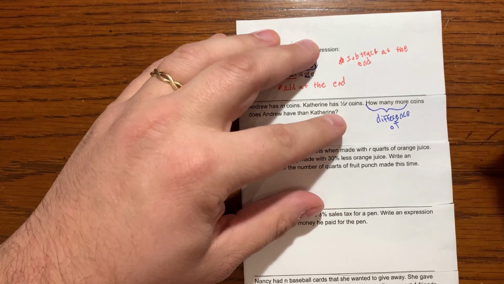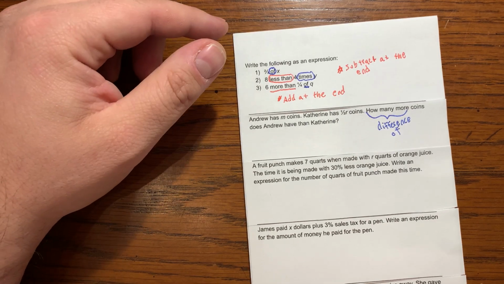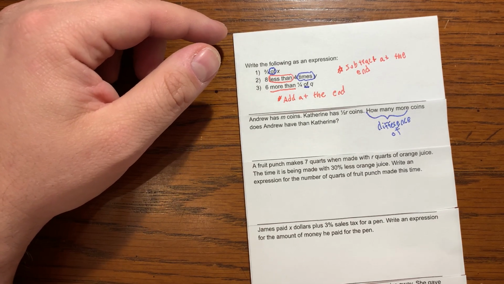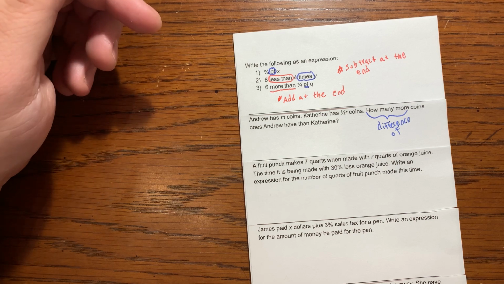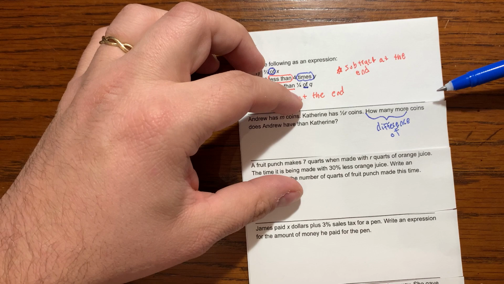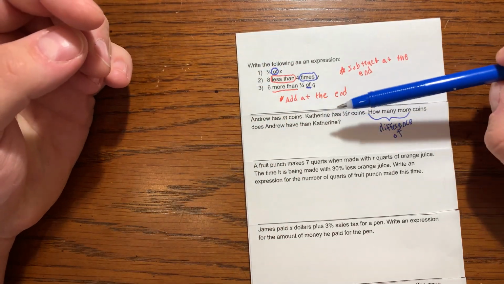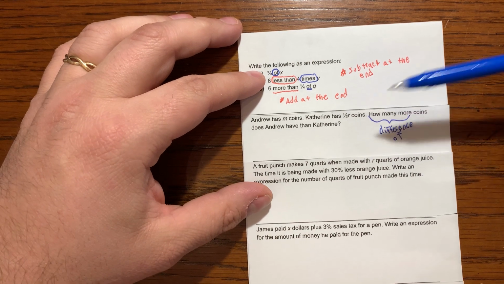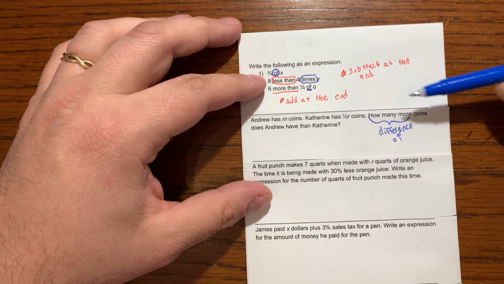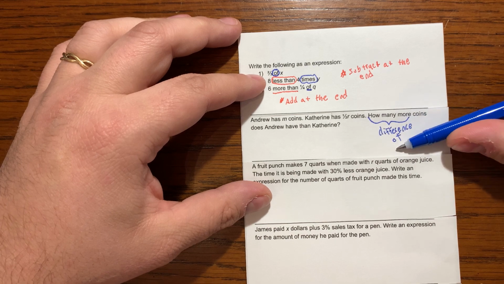So what can be confusing in these word problems is that sometimes a word can actually go from a keyword to a different keyword depending on how it's phrased. So you really have to look out for that. And I think this question is a great example of it. So Andrew has M coins. Catherine has 1/2 R coins. How many more coins does Andrew have than Catherine? So we're going to be doing the difference of that.